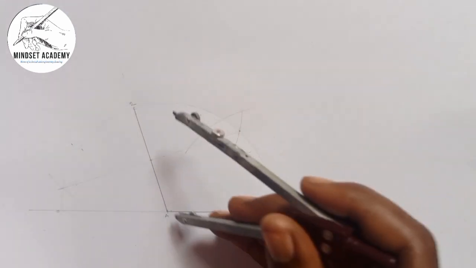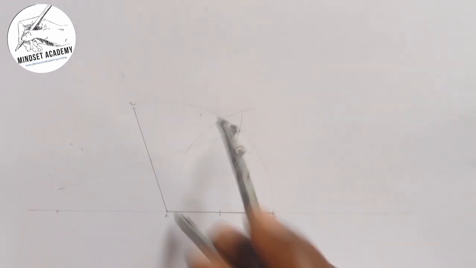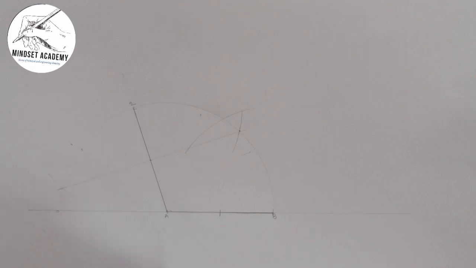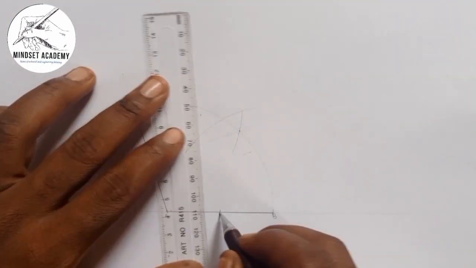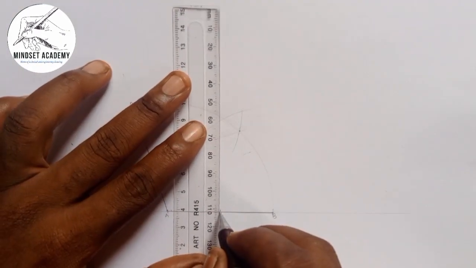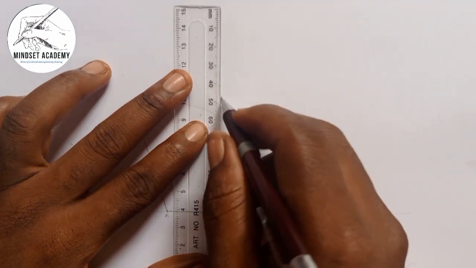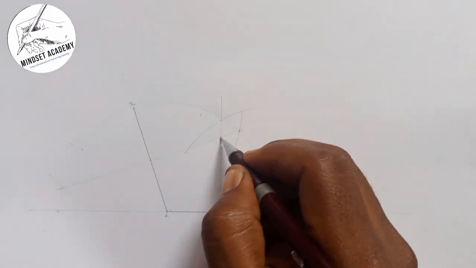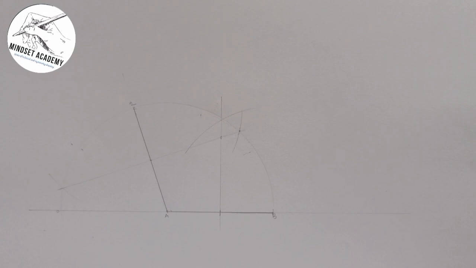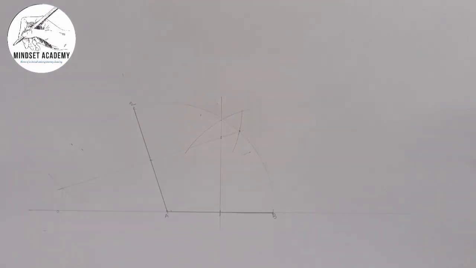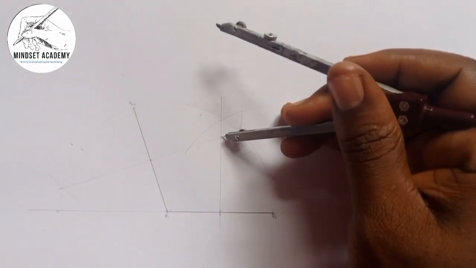Just bisect here and also bisect here. So where they meet, you draw your line to pass through that point. This point here. So it means that they are meeting at this point. So there are many ways you can bisect your line. So that point will be the center of my circle.